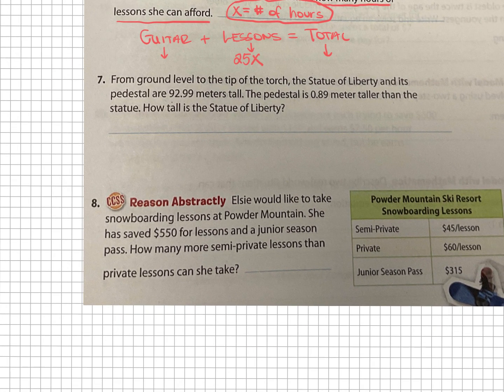From the ground level to the tip of the torch, the Statue of Liberty and its pedestal are 92.99 meters tall. The pedestal is 0.89 meters taller than the statue. How tall is the Statue of Liberty? So there's my question. How tall is the Statue of Liberty? So we'll say X equals Statue of Liberty height.